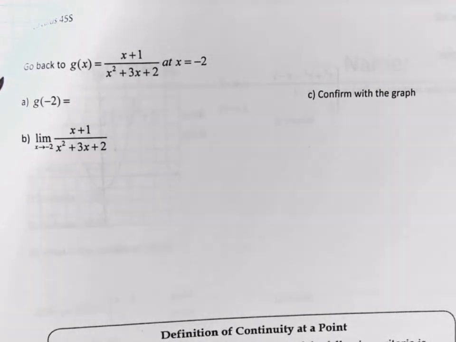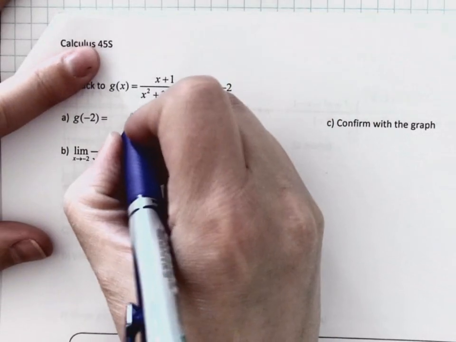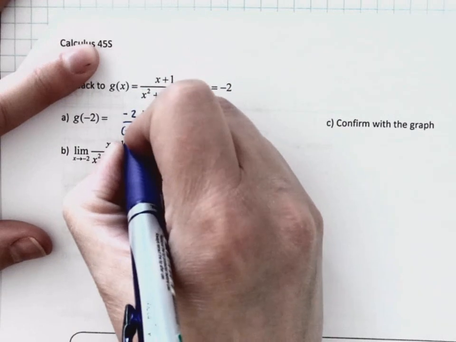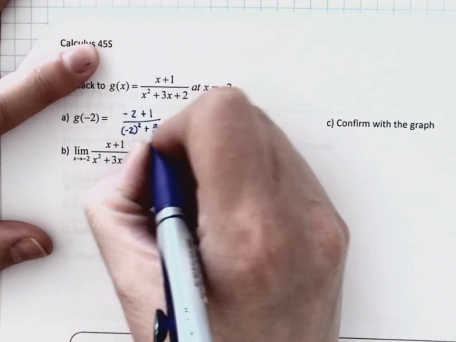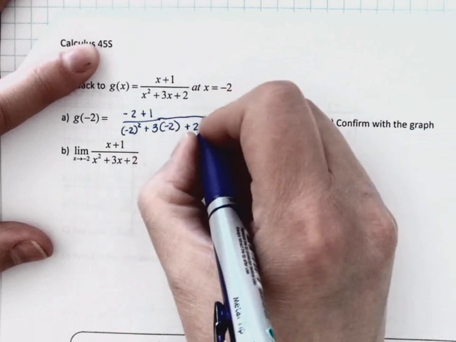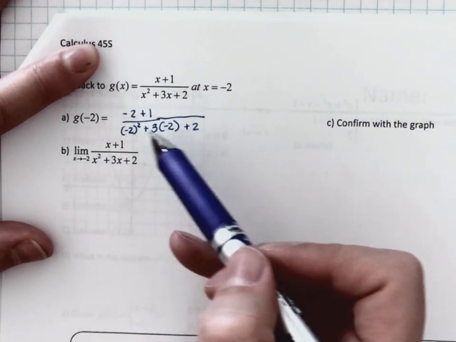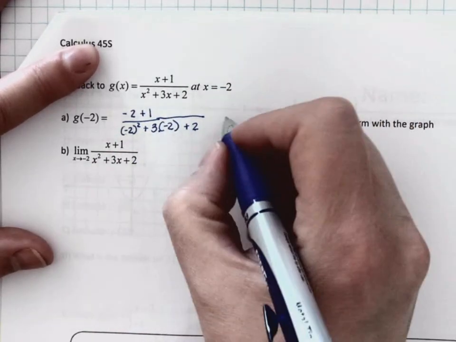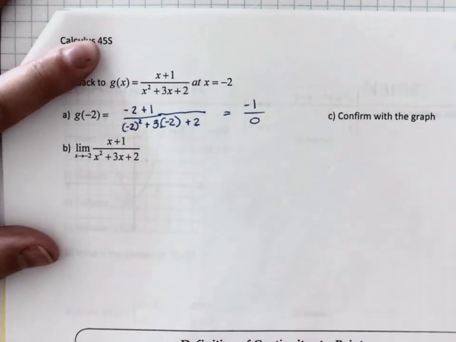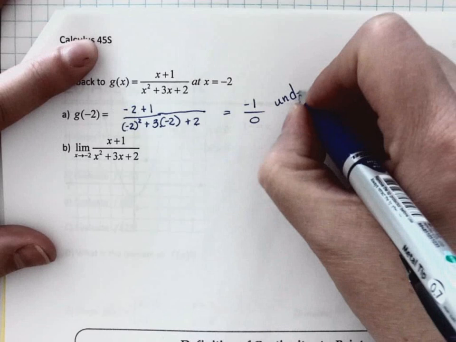Undefined this time, right? Because we're going to have negative 2 plus 1, over negative 2 squared plus 3 times negative 2 plus 2. So we have 4 minus 6 plus 2 is 0, so the bottom is going to be 0, but the top is going to be a negative 1. So this time it's undefined.